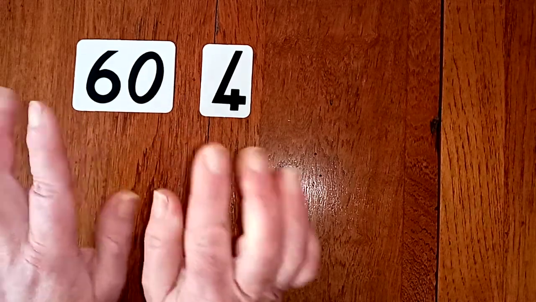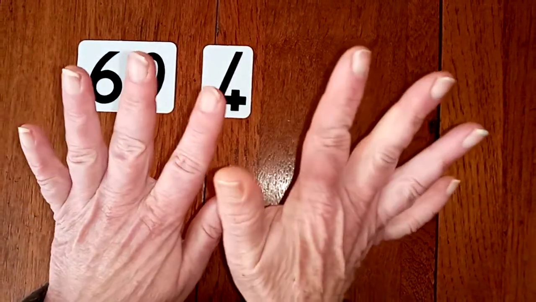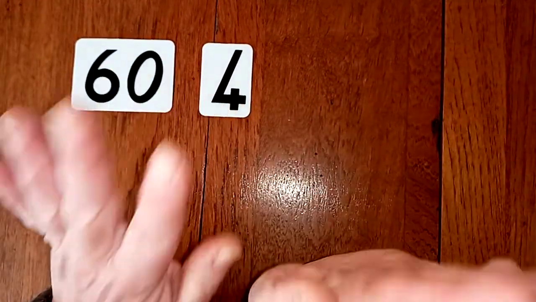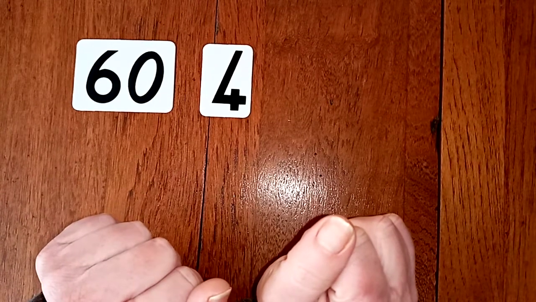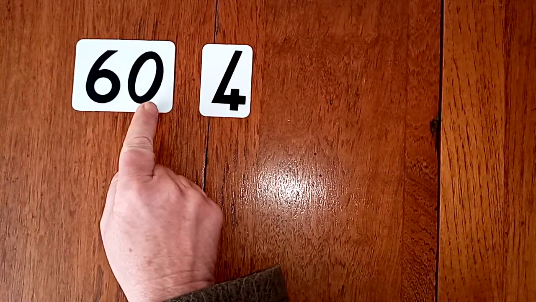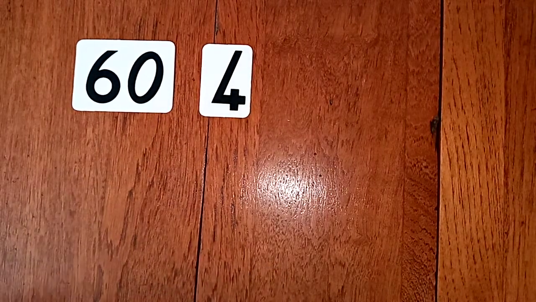Let's check. 10, 20, 30, 40, 50, 60. 6 tens are 60. So that's 64. The next one is 12.